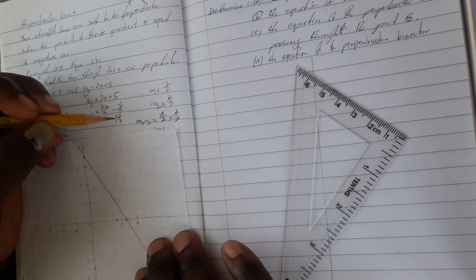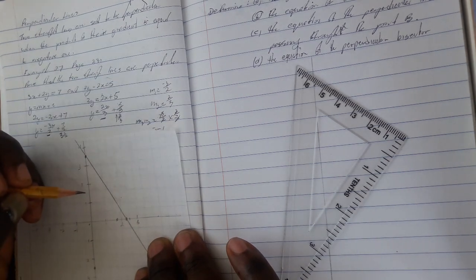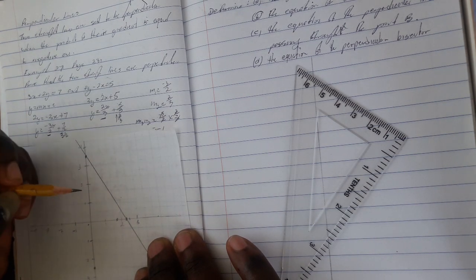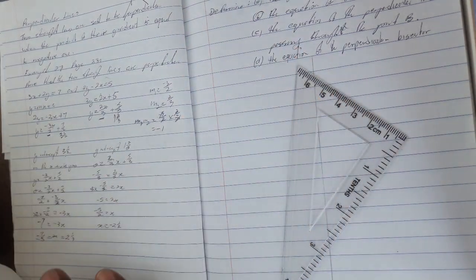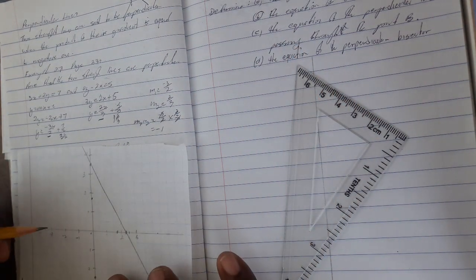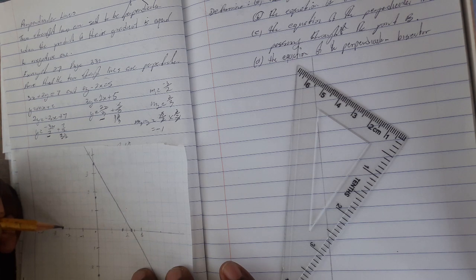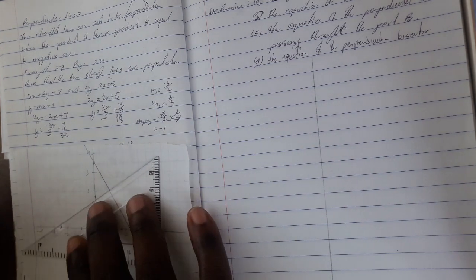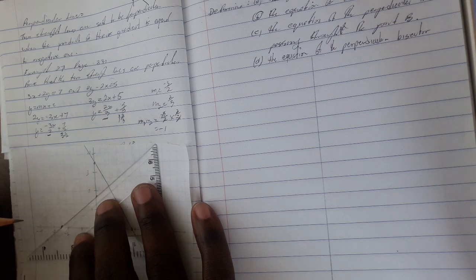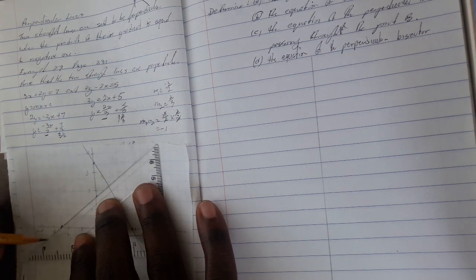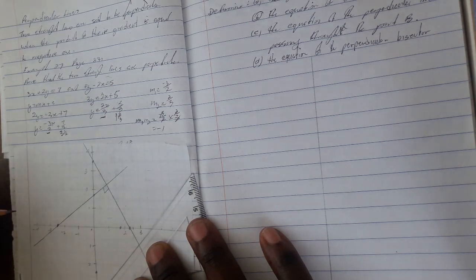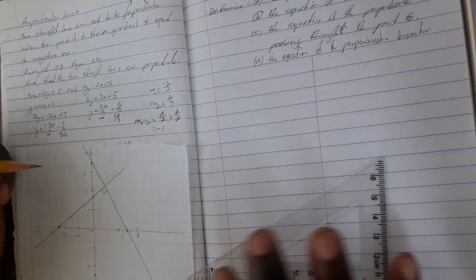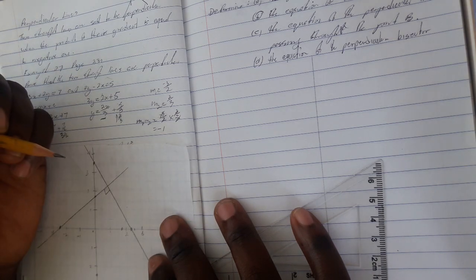It intercepts the y-axis at 1 and 2/3, somewhere here, and the x-axis at minus 2.5. So that's where I made the mistake. So we plot, and you can see now the right angle, and that is how you draw a perpendicular bisector.